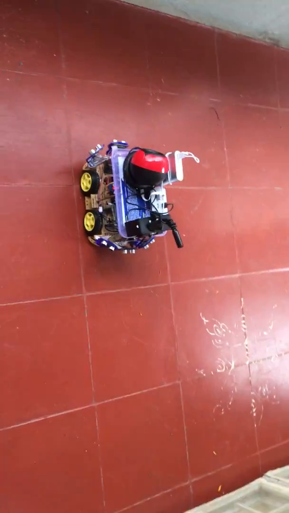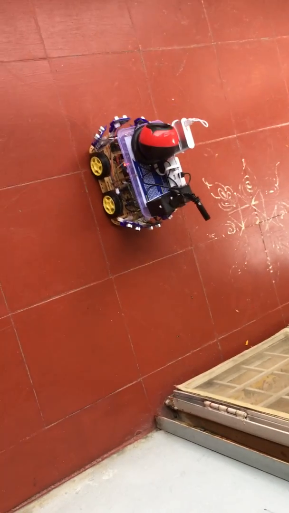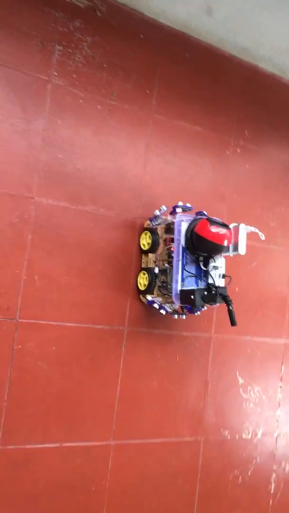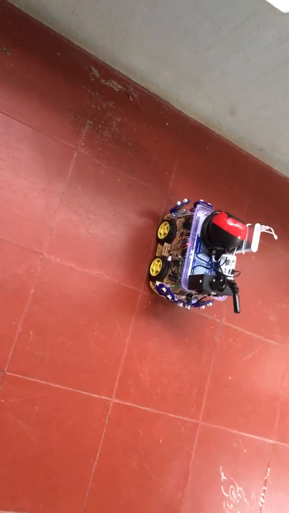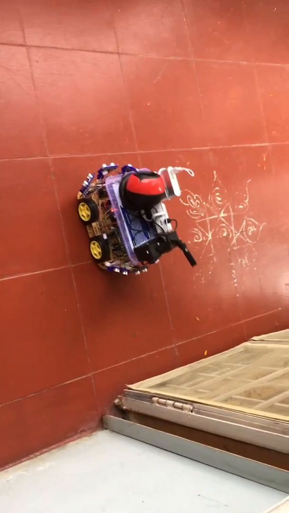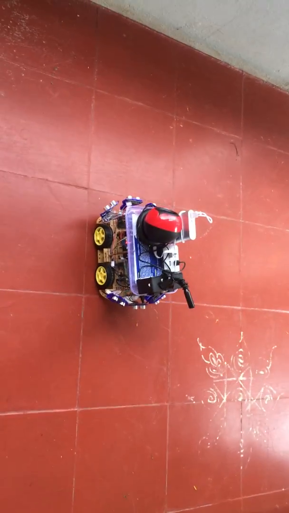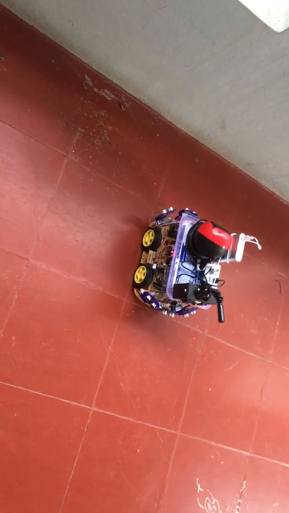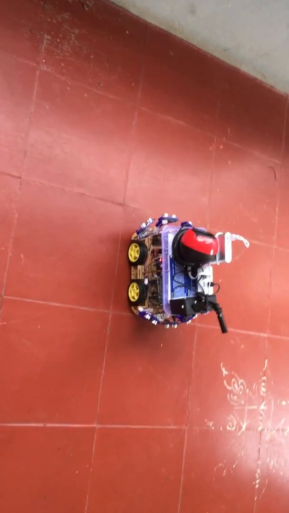Too close, moving forward. Too close, reversing. Too close, moving forward. Too close, reversing. It went in all directions. Too close, moving forward. So at no point of time did it hit the object. Too close, reversing. Too close, moving forward. Too close, reversing.